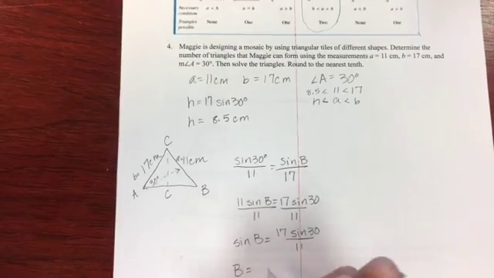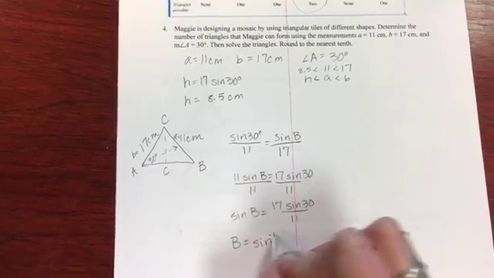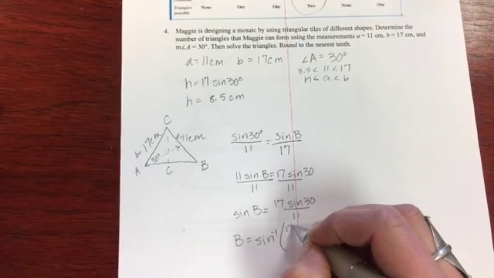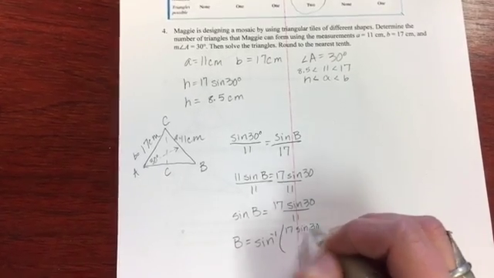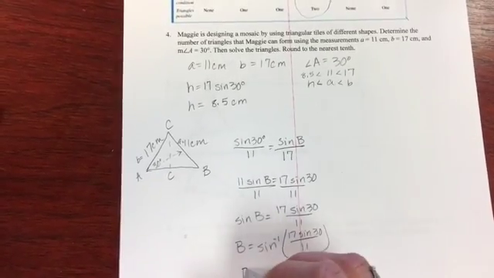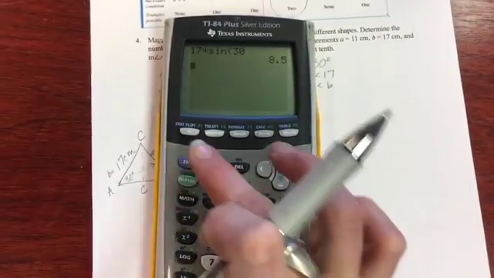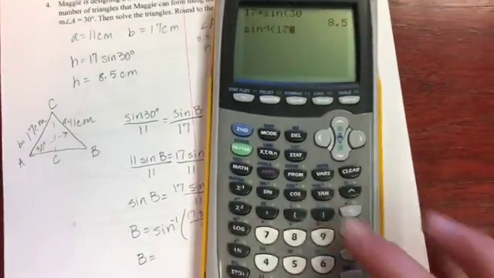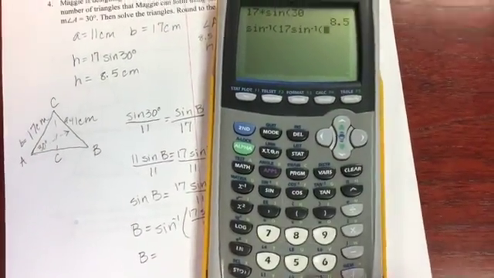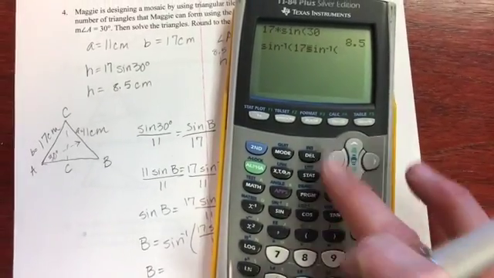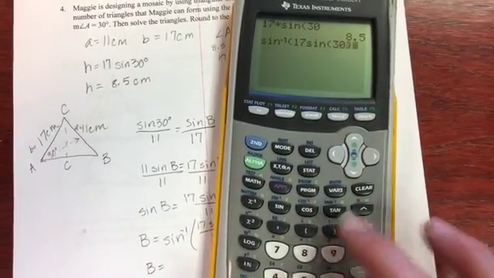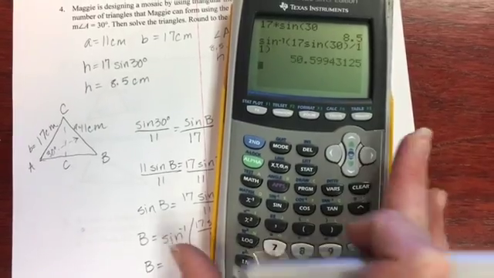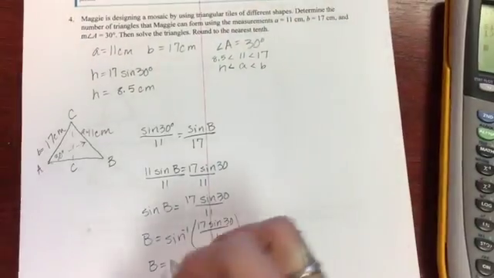So B is the inverse sine, because we're looking for the angle, of 17 sine of 30 over 11. You can put that in your calculator: inverse sine of 17 times the sine of 30 divided by 11, which is 50.6 degrees.